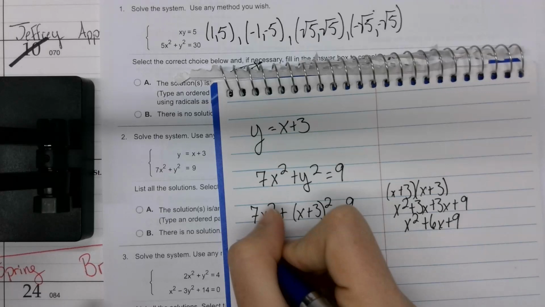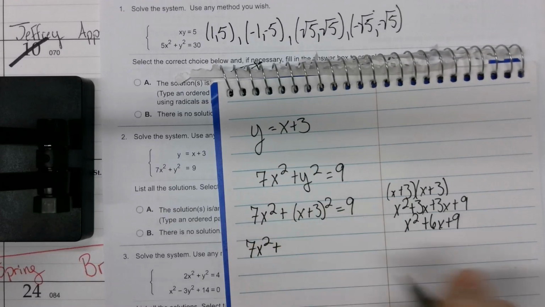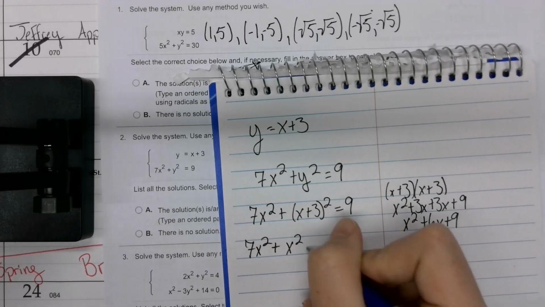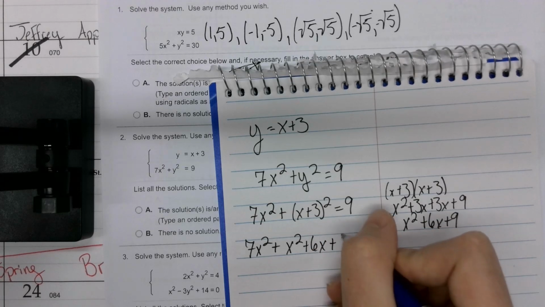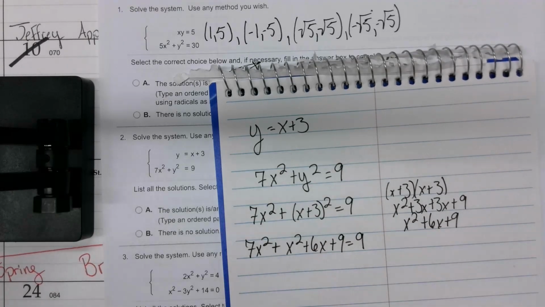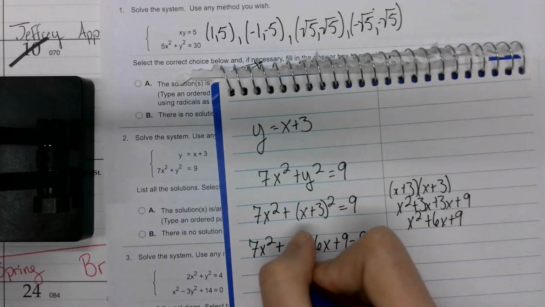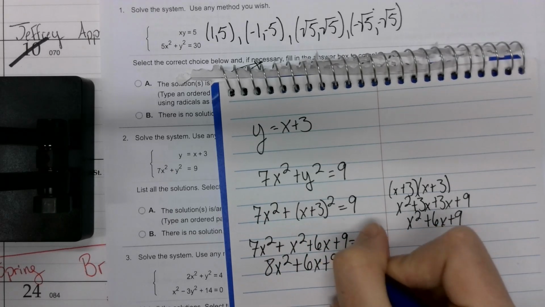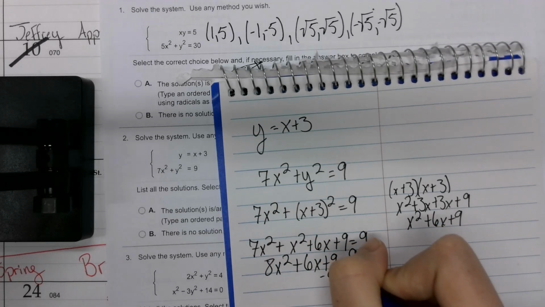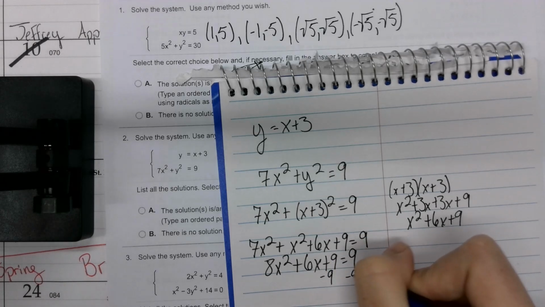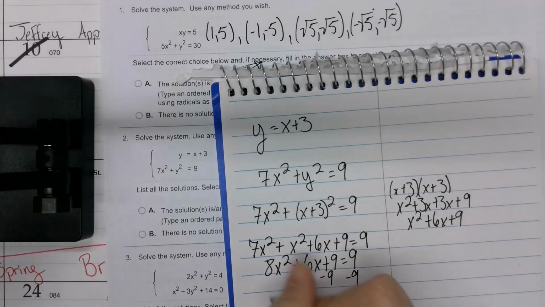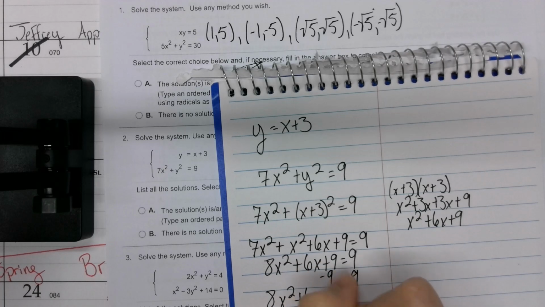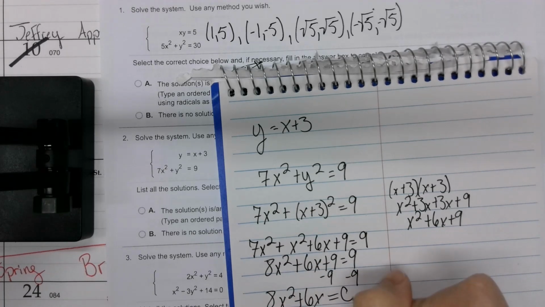Okay, so we have 7x squared plus x squared plus 6x plus 9 equals 9. So I'm going to combine these, so I have 8x squared plus 6x plus 9 equals 9. Move my 9 over, so I'd have 8x squared plus 6x equals 0.